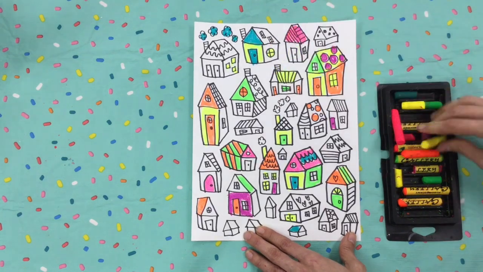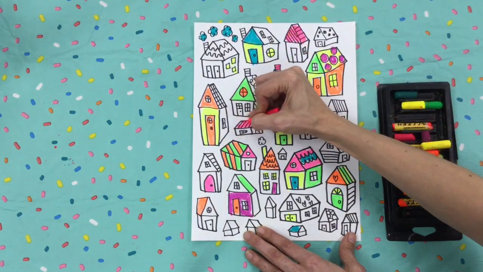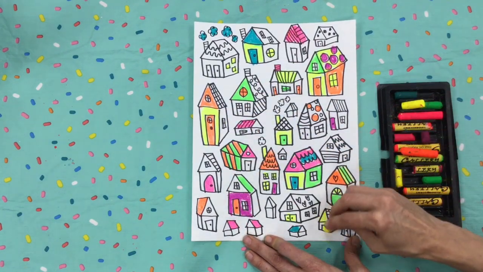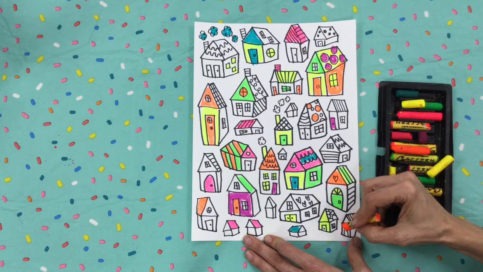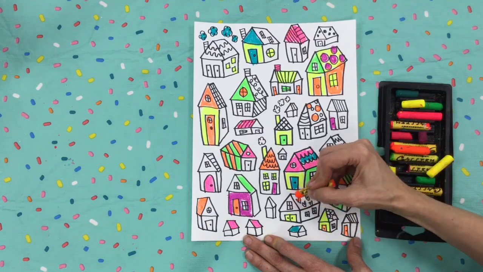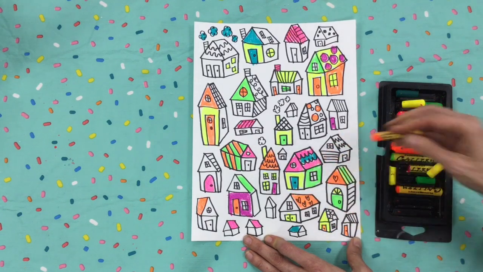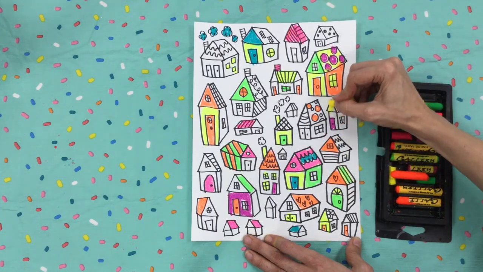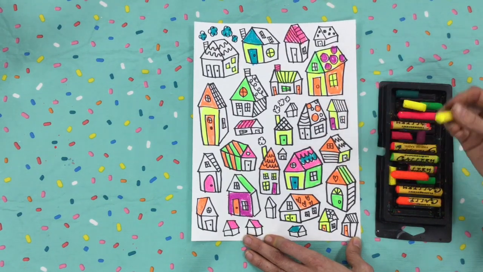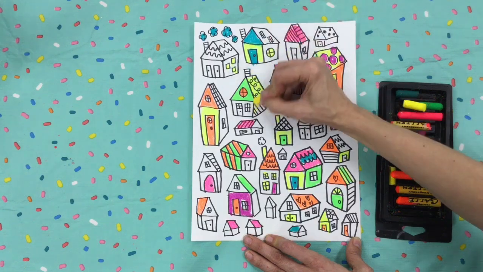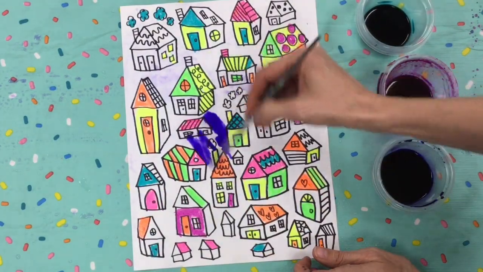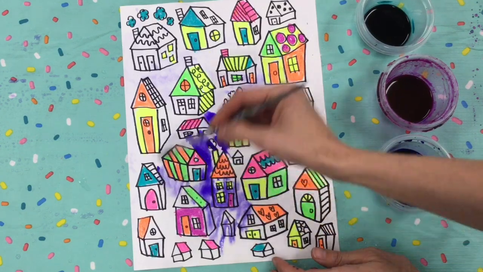Now, once all of your coloring is complete, and you don't have to color everything, but when you have a good amount of your artwork filled in, let's talk about how we can use watercolor paint. So right now we're using oil pastels, and oil and water do not mix. So what we are about to have is something called a resist. When we add the watercolor, magic will happen. That oil will push the watercolor off and make it so your beautiful designs shine through.